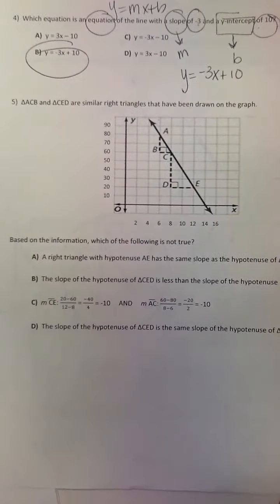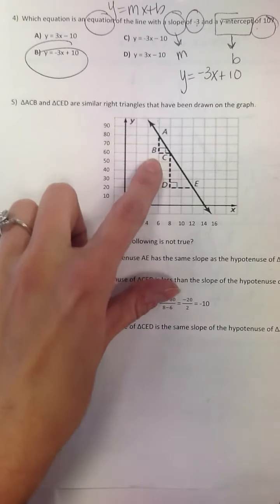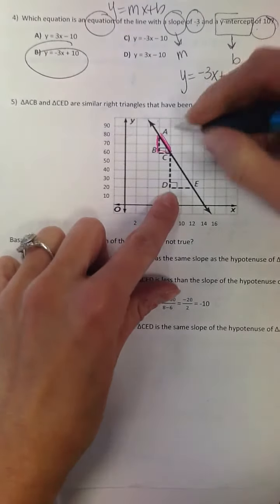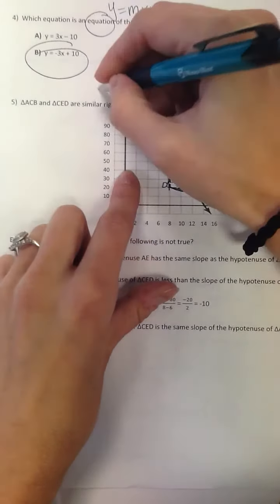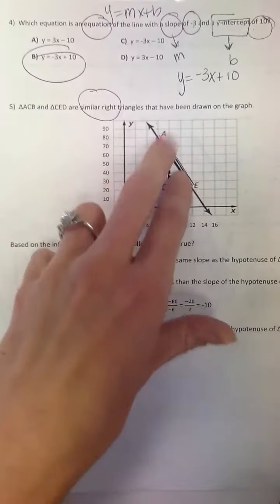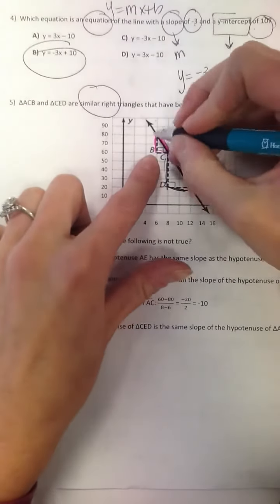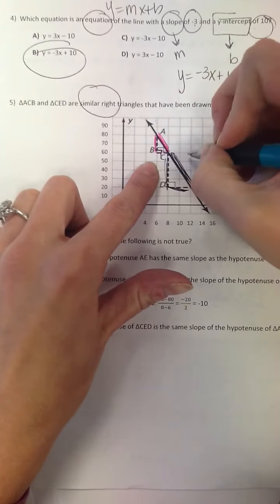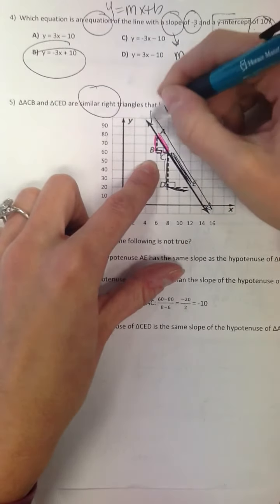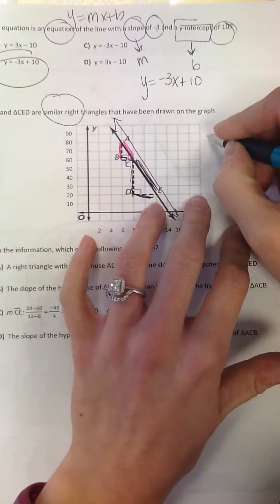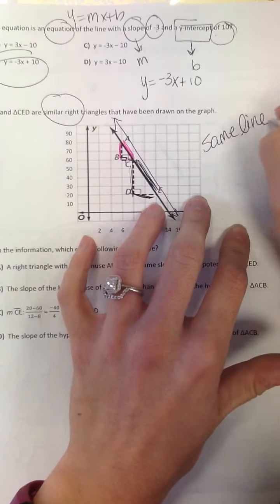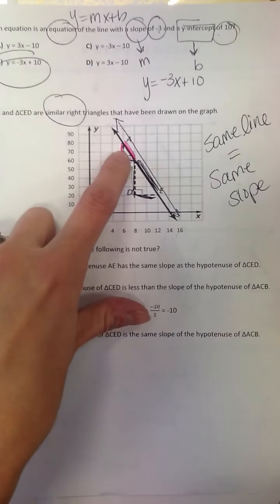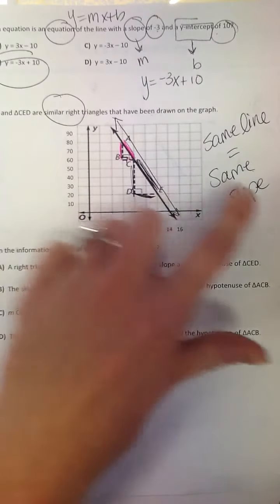Then number 5, triangle ACB. So I was talking about this one. And CED. So then ACB and CED are similar right triangles that have been drawn on the graphs. That means they're proportional to each other. The hypotenuse, so the side that's across from the right angle, the longest side, both of their hypotenuses are lying on the same line. So what do we know? If they're on the same line, same slope. Okay, and their hypotenuses, so the longest side, they're on the same line, they're going to have the same slope.